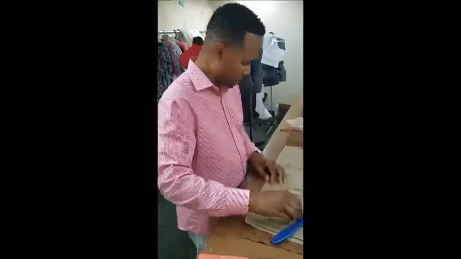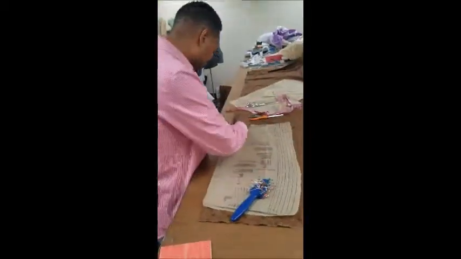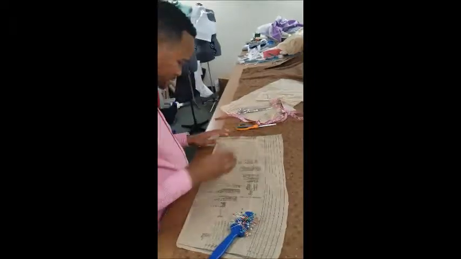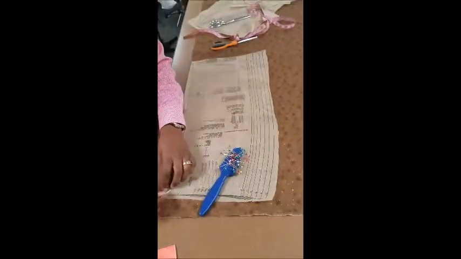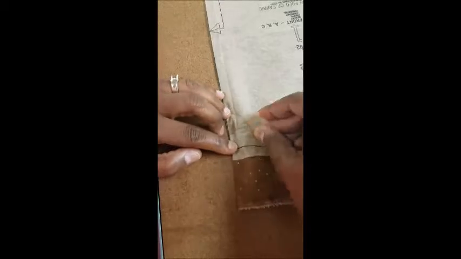Okay, so I'm going to start with pinning my garment in place. First, one at the top, at the bottom, and one at the top. And as you can see, I go down and just let it touch the table to scoop it up and bring that pin in.